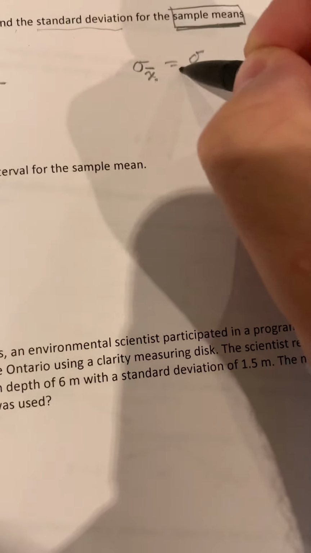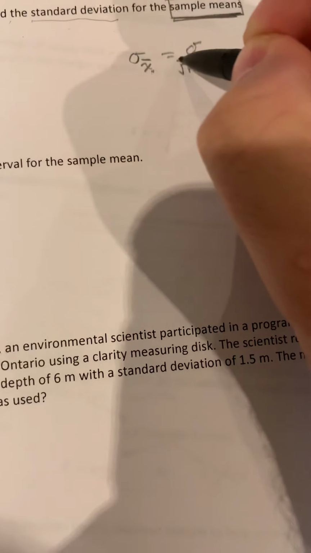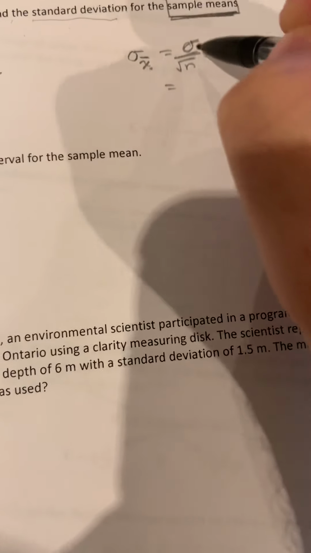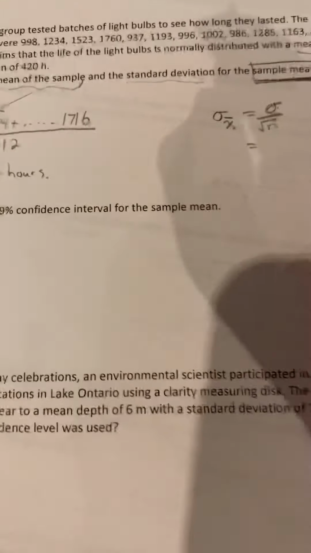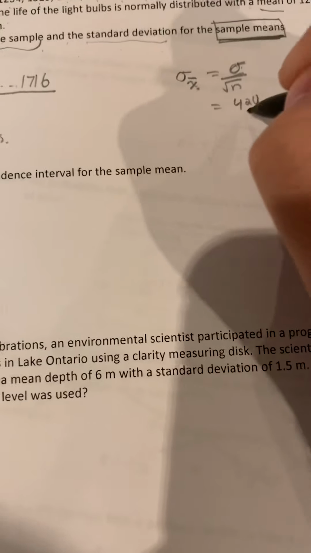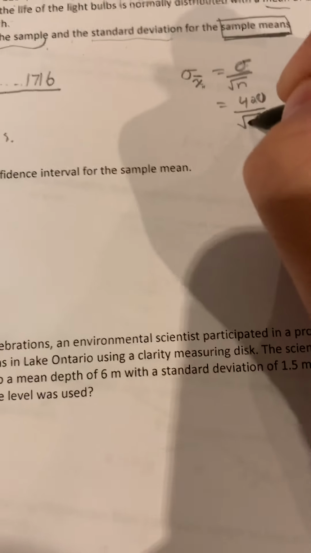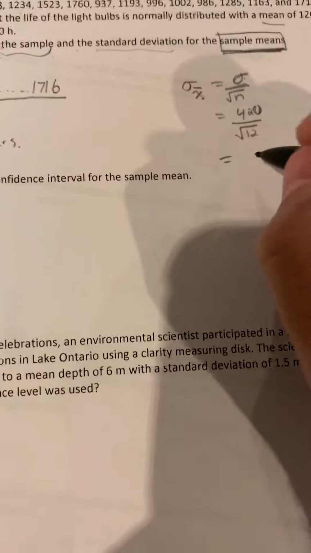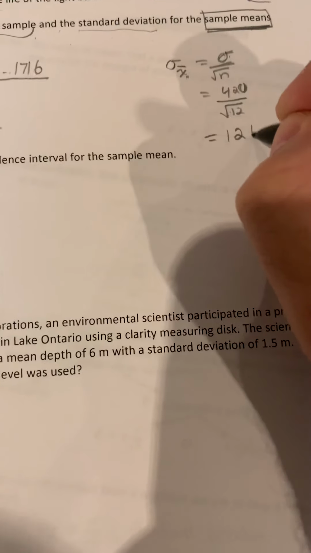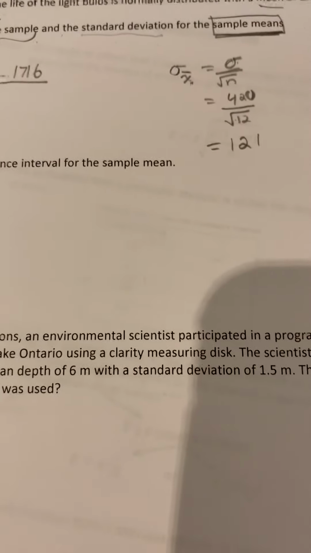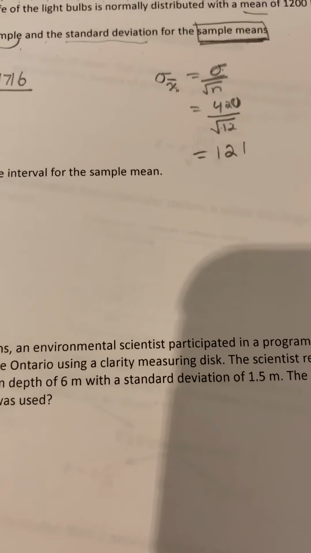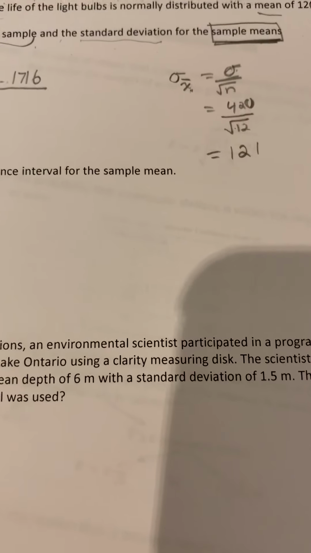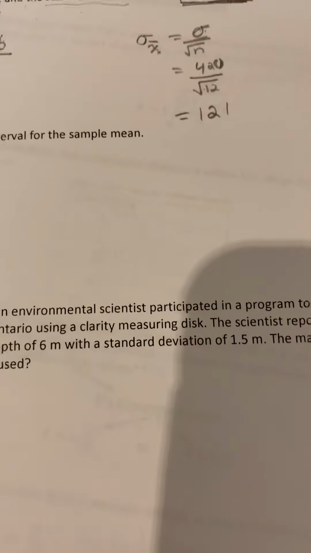It's the standard deviation divided by the square root of the total number. The standard deviation is given already, which is 420, and we're dividing by the square root of 12. When you do that, you get 121. So the standard deviation would be 121 for the sample means.